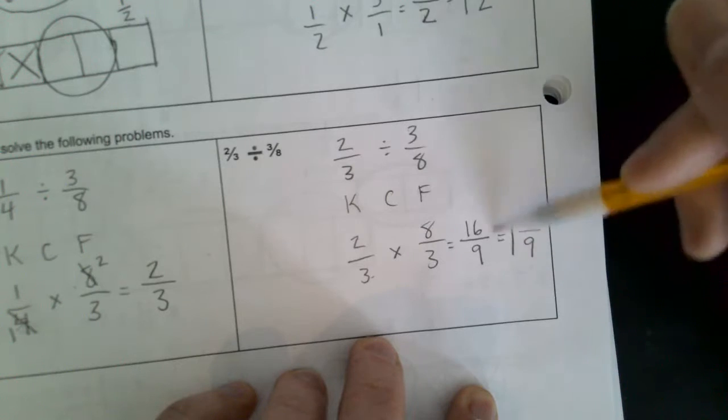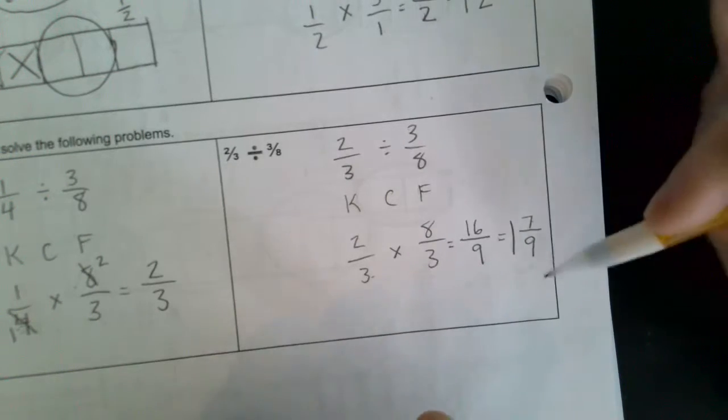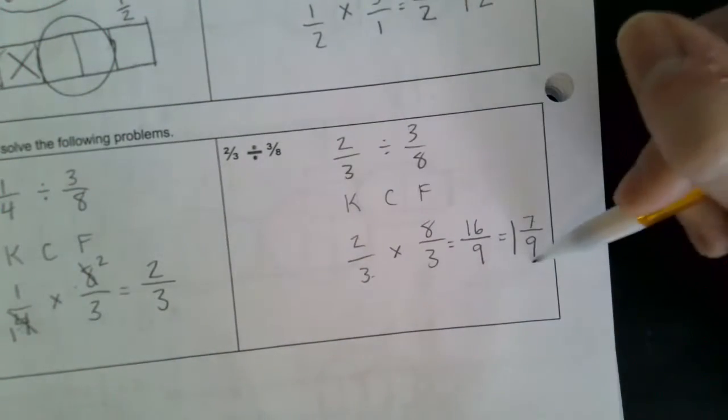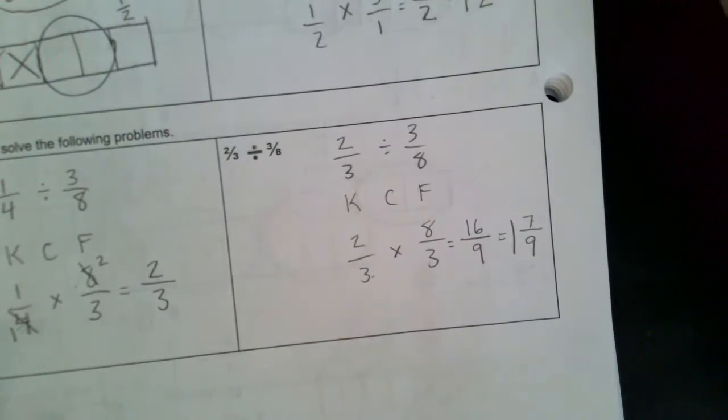So you probably did that in 5th grade. We're going to do that a few more times this year, but you can check the mixed number and the improper fraction by kind of going in this little loop here, little swoop. All right, 1 7/9. We're going to do a couple more here.